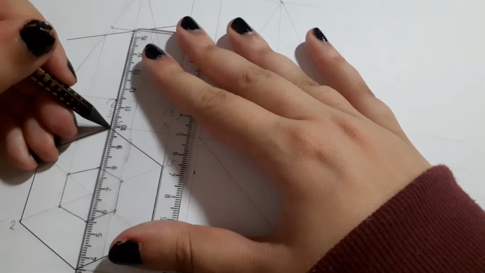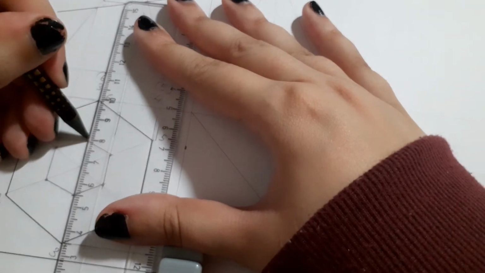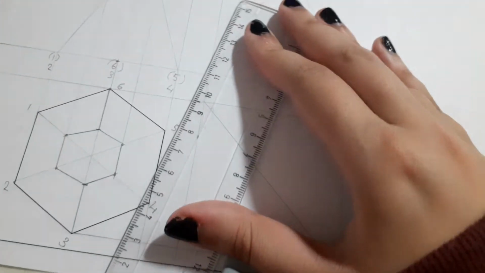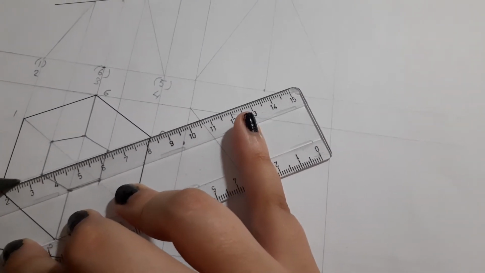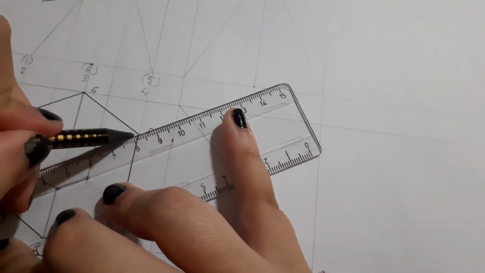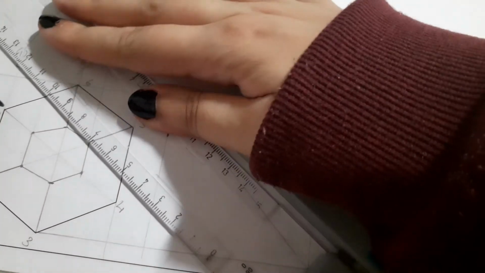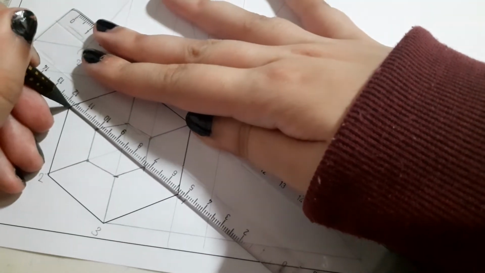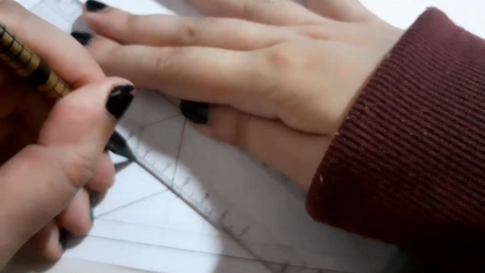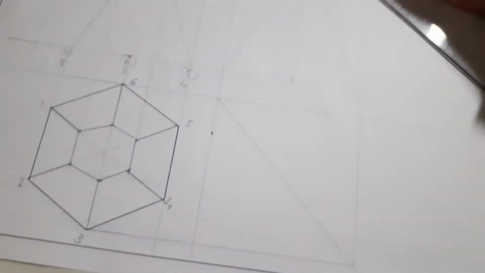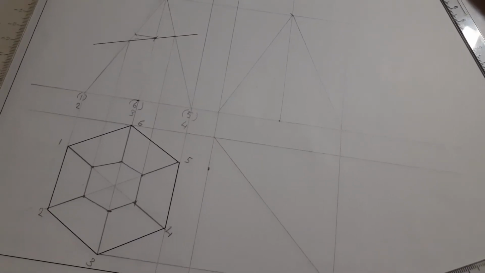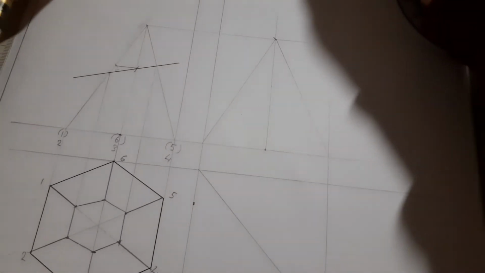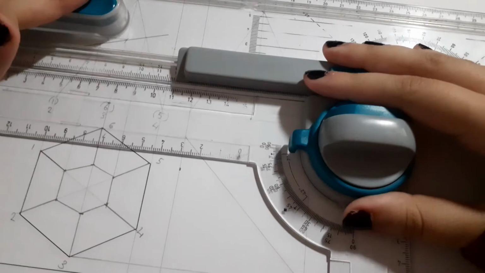And then these lines. There. And there we have the truncated plan. Now, to get the truncated end view.